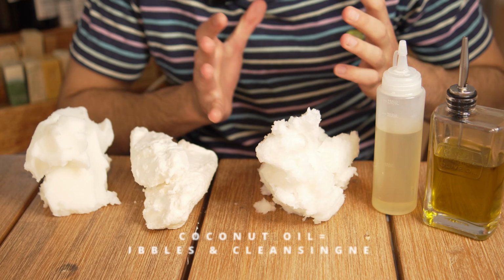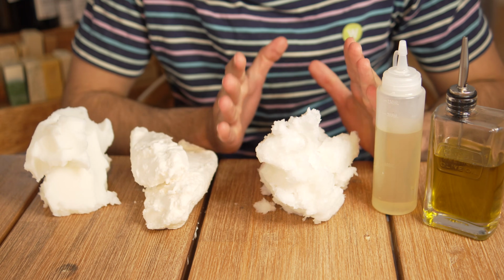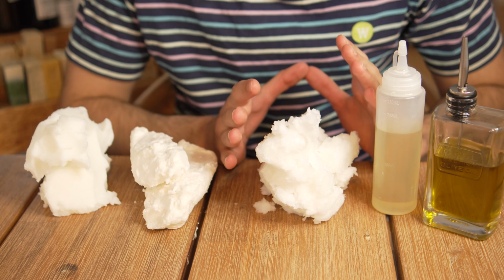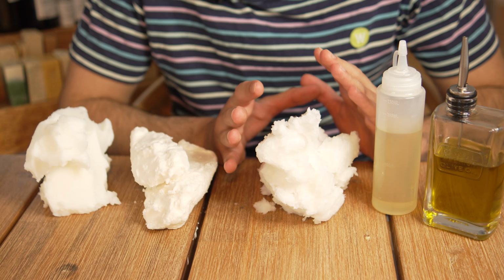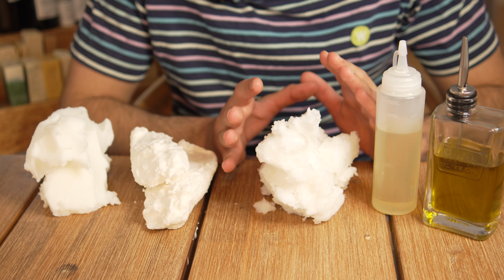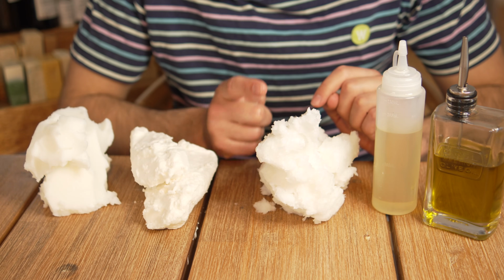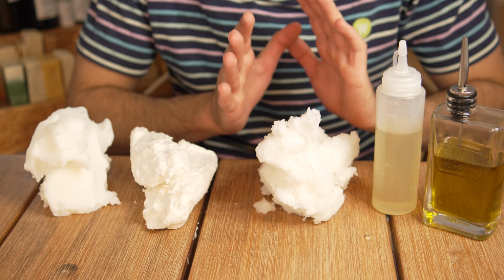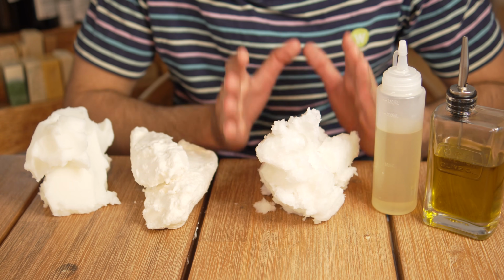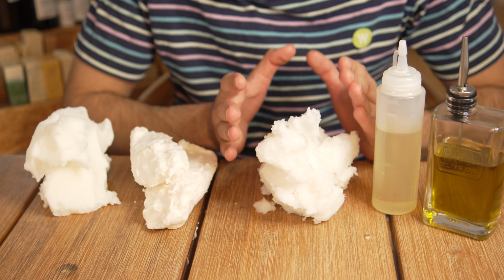That means if you want a lot of bubbles and cleansiness in your soap, you increase the concentration of coconut oil. If you want a soap that is very cleansing, you can make a soap with 100% coconut oil that you can use for the dishes. But here's the catch. If you have sensitive or dry skin, you might want to minimize coconut oil or eliminate it completely, because coconut oil can really irritate your skin if you have dry and sensitive skin.